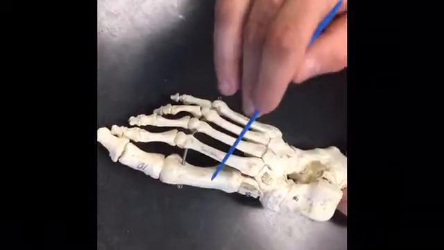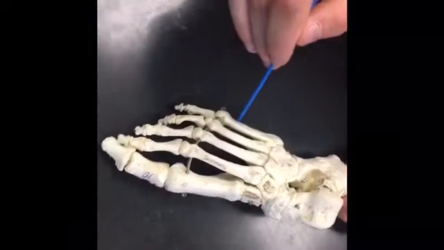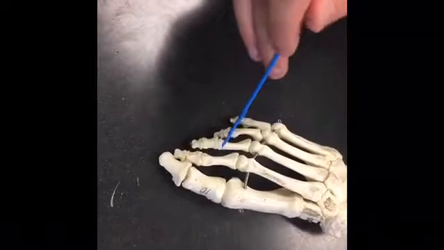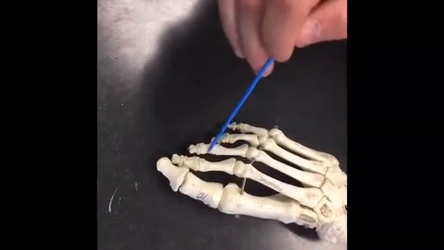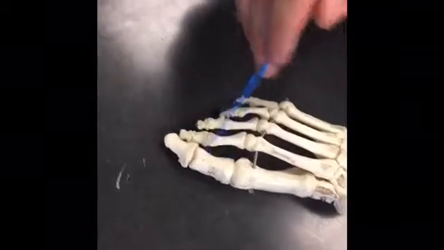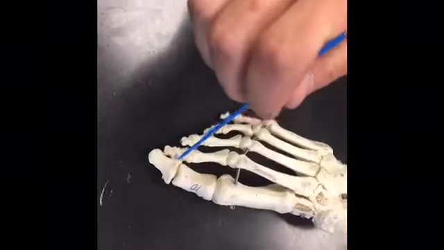We have metatarsals 1, 2, 3, 4, and 5. On the phalanges, for metatarsal number 3, we have proximal, middle, and distal. And the reason that the big toe is different is because it only has a proximal and distal phalange.